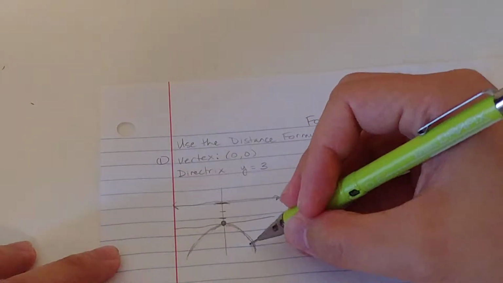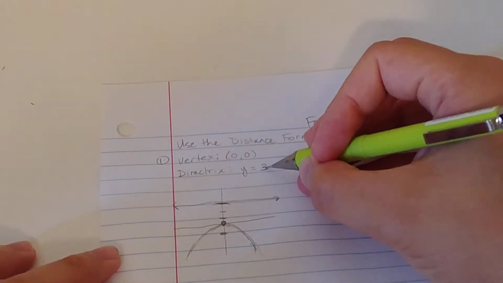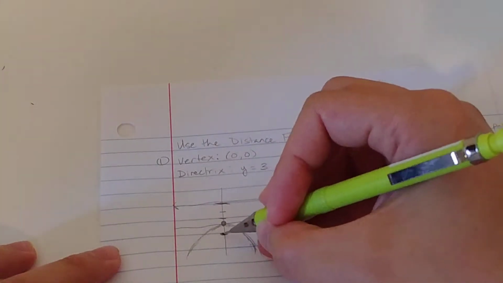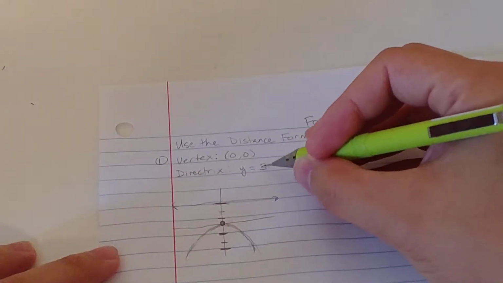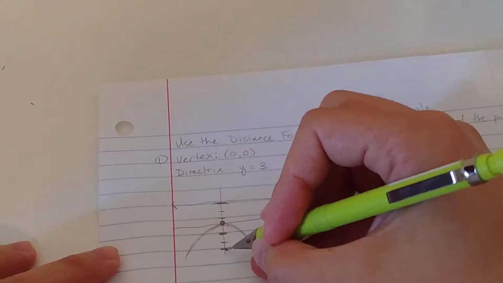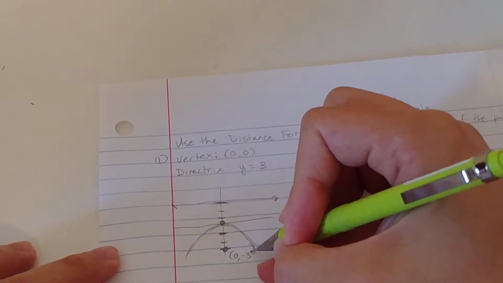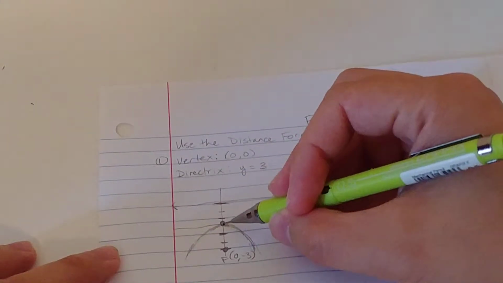And since our directrix is at y equals 3, our focus is going to be 0, comma, negative whatever the directrix was. So 0, comma, negative 3. So here's our focus. Okay, that's our F.